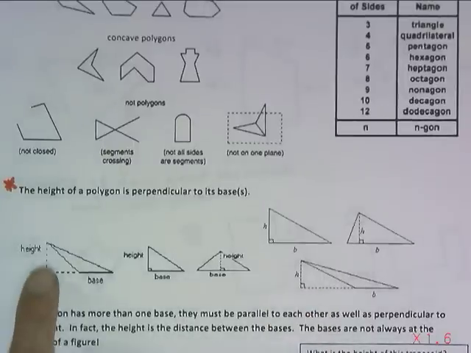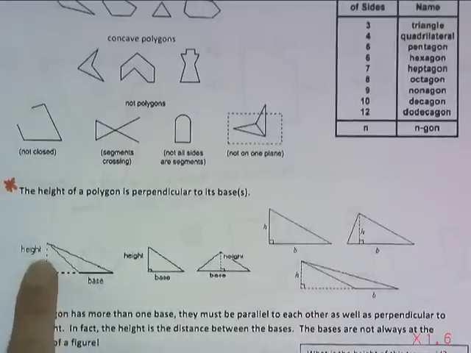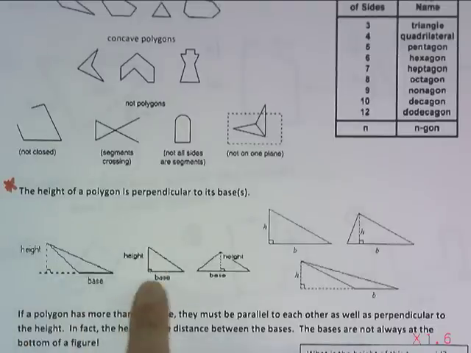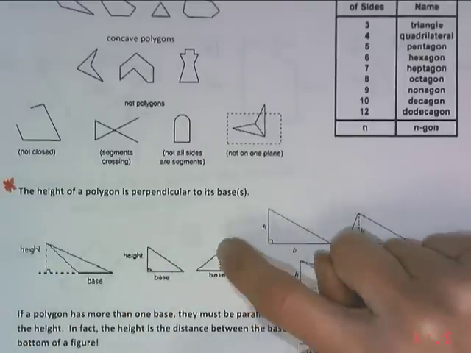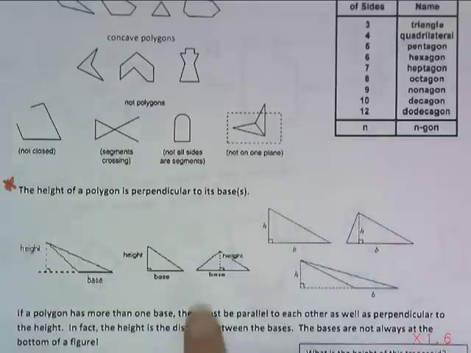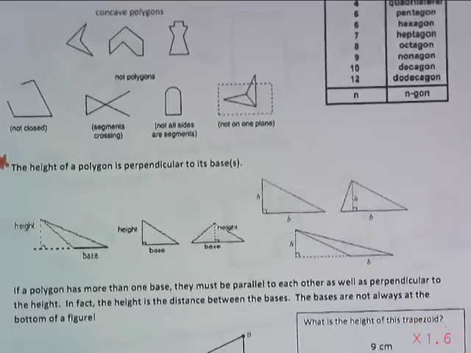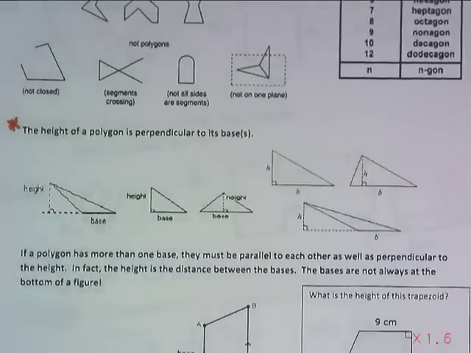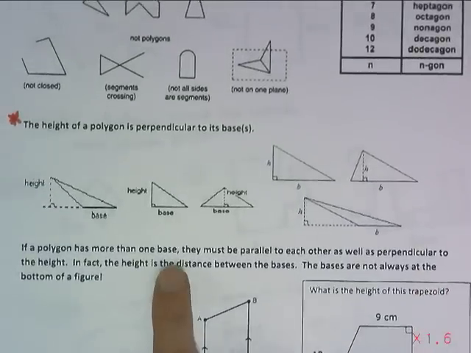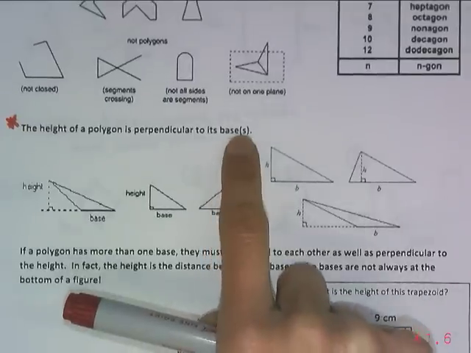So sometimes the height can be outside of the figure, and notice that the height is perpendicular to the base. Sometimes it could be a side length of the figure, and then sometimes it could be within it. So again, you're looking for where the 90-degree angle is happening. That's the base and the height. It's going to get slightly more complex because sometimes we'll be dealing with shapes that have more than one base. But again, the height has to be perpendicular to the base or bases.